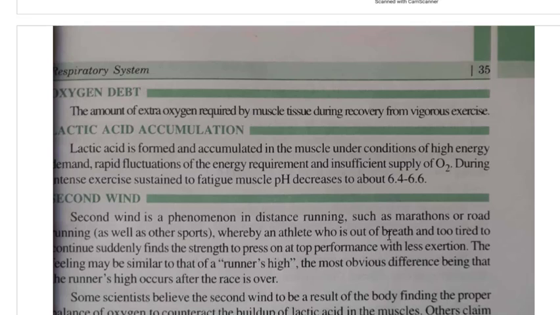Oxygen debt: the amount of extra oxygen required by muscle tissues during recovery from vigorous exercise is called oxygen debt. So when we are doing a vigorous exercise, what happens? There is a shortfall of oxygen in our muscles. So the amount of oxygen the muscle tissues require to recover is called oxygen debt.